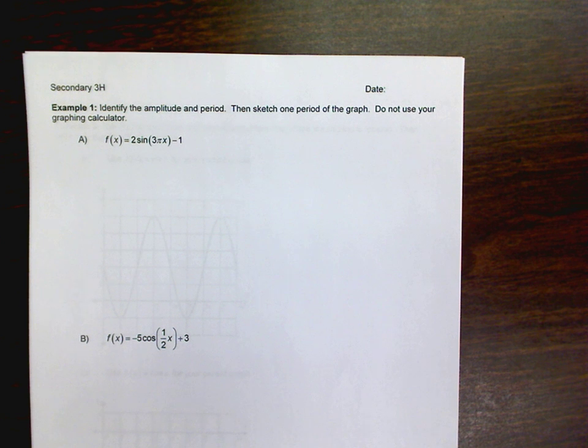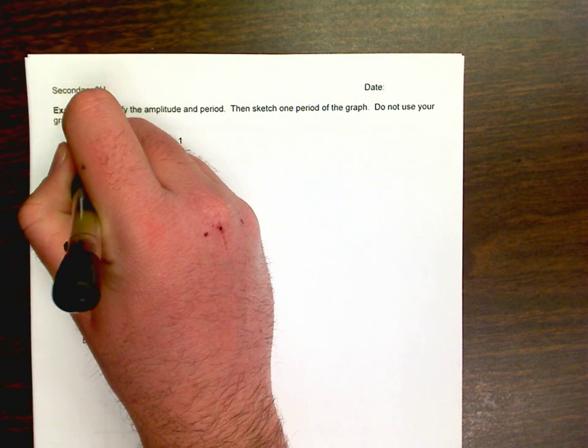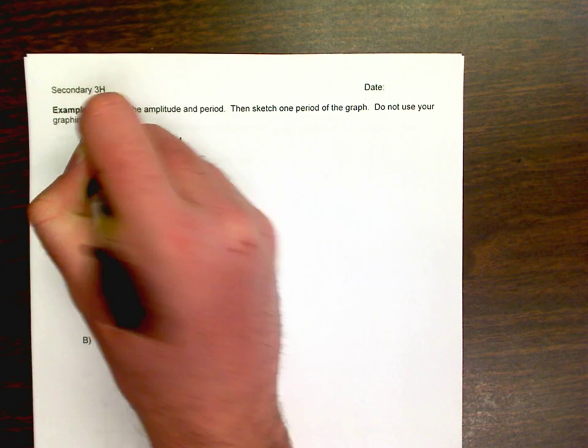So a couple things to identify, some scratch work first. Let's identify the amplitude. So we're going to start and we're going to say the amplitude is 2. Okay, there's no units on that, it's just 2.